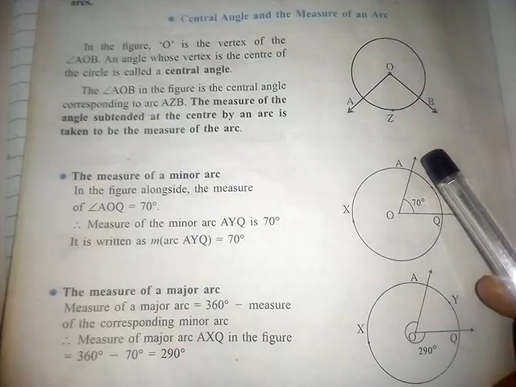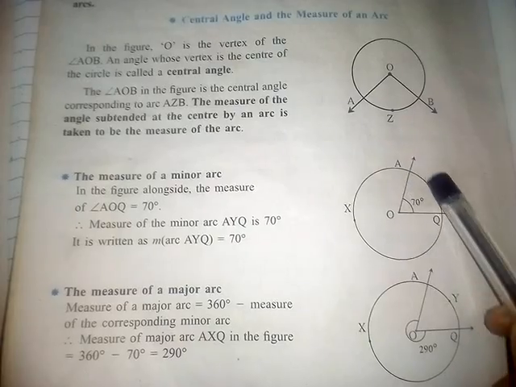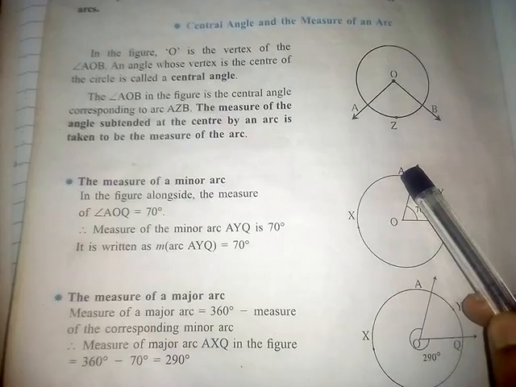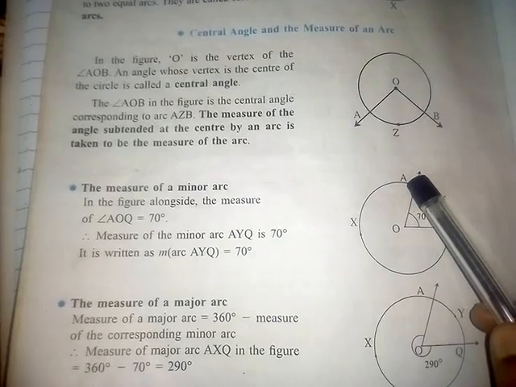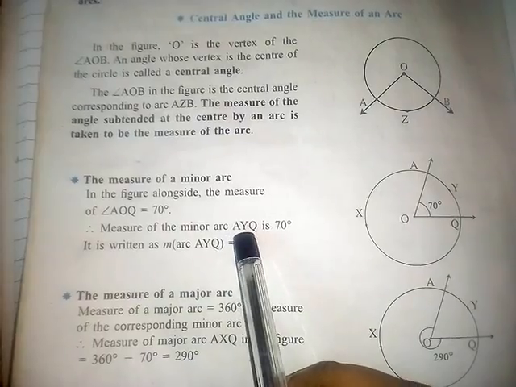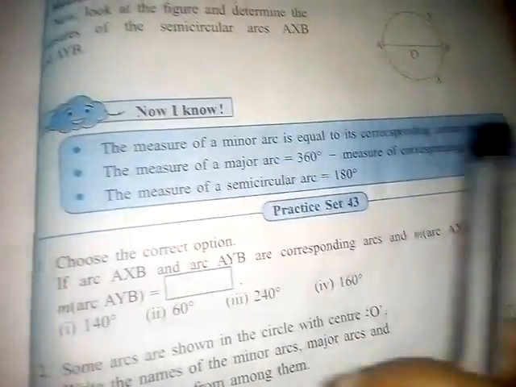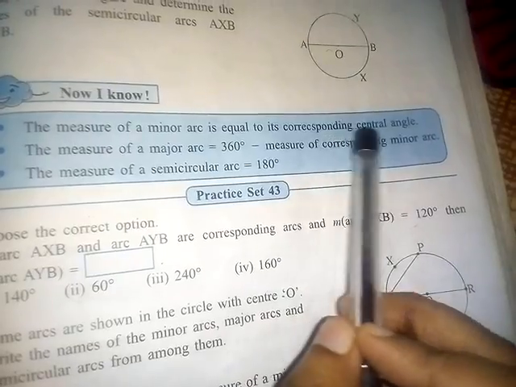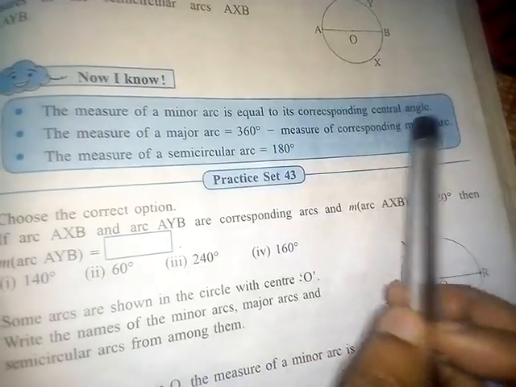You have to find measure of the arc AYQ. AYQ is minor arc. Okay. AYQ is smaller. So arc AYQ is minor arc. Measure of the minor arc is 70 degree. Why? Here it is given on textbook page number 79. The measure of a minor arc is equal to its corresponding central angle. Means the measure of a minor arc is equal to the measure of the corresponding central angle.